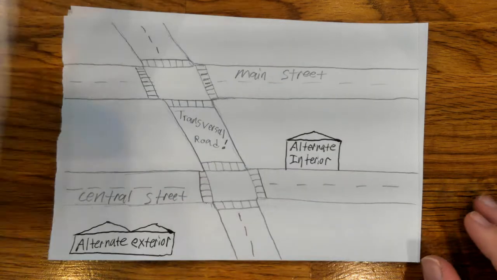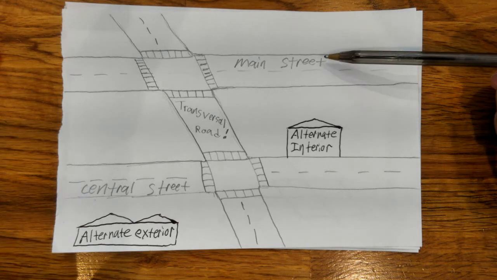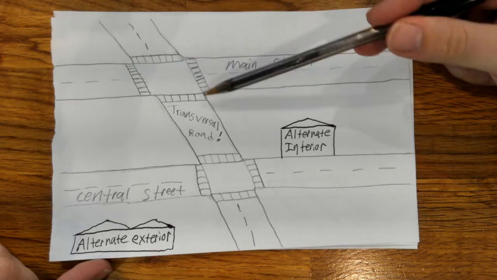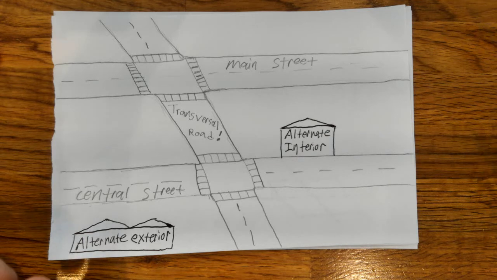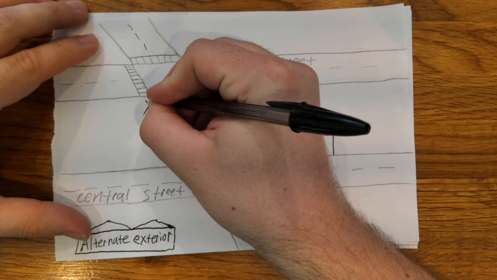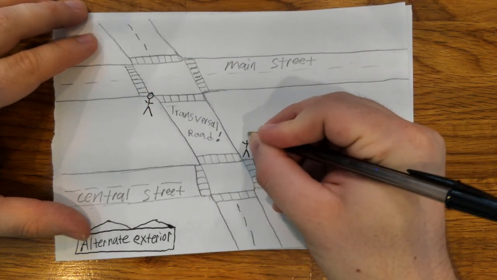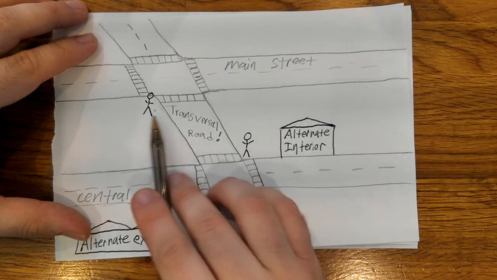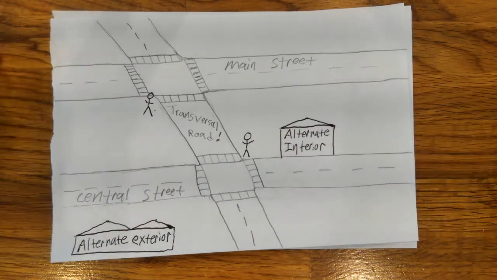All right, so let's take a look at this. Here we have a little road map. We've got Main Street and Central Street. They're parallel to each other. And then we've got Transversal Road, which intersects these two streets here, right? All right, let's say Mr. Doherty is standing over here, and I'm standing over here, right? Notice how we're across the road here, and we're both inside.